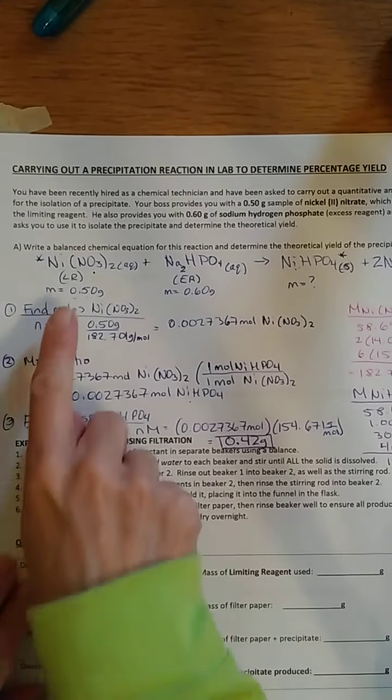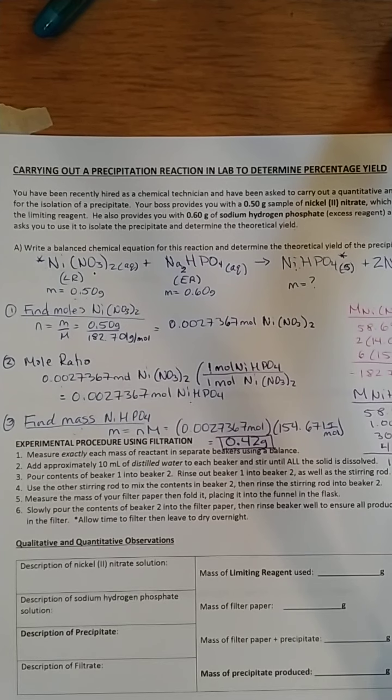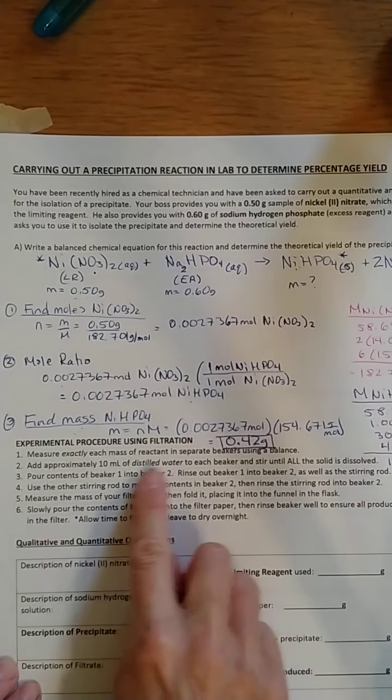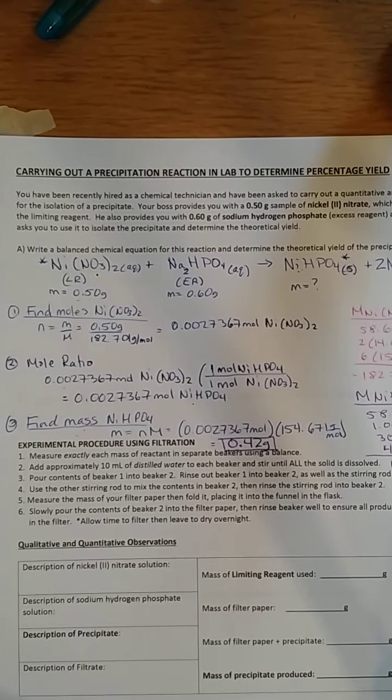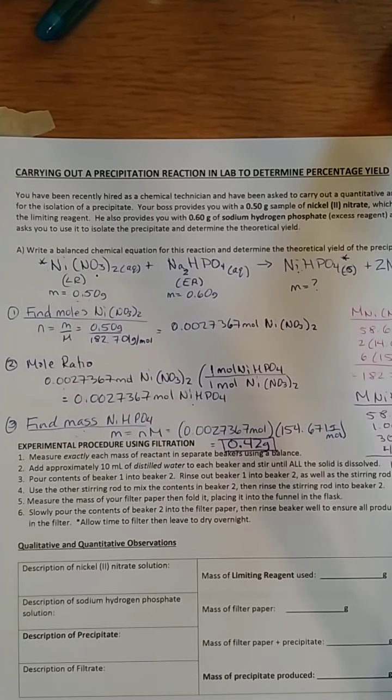In the other beaker, you'd measure out the 0.6 grams of nickel nitrate, and then you're going to add a little bit of distilled water. Why distilled? Because distilled water doesn't react with anything. So you're going to add some distilled water to each beaker, and you're going to stir those solids until they're fully dissolved. Absolutely fully dissolved, no crystals left.